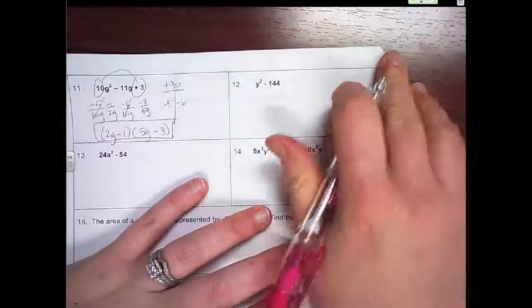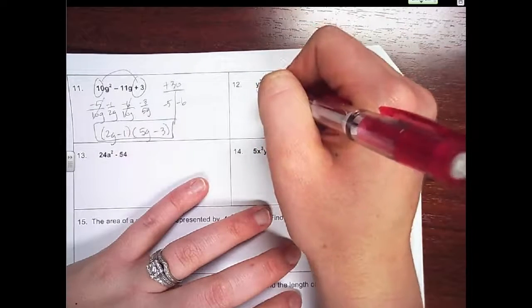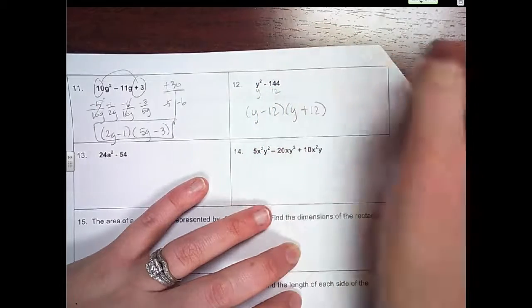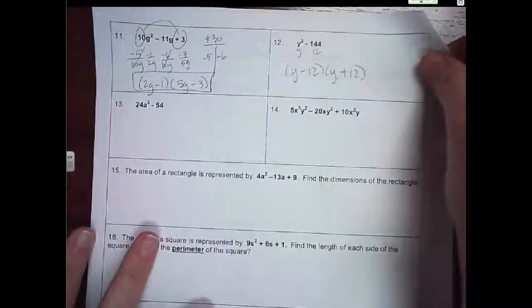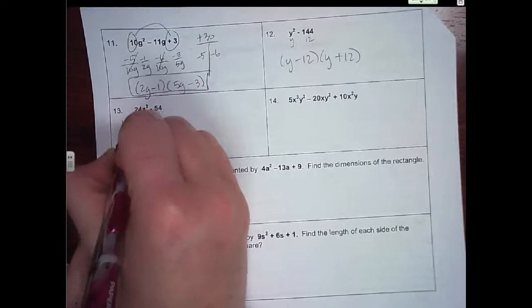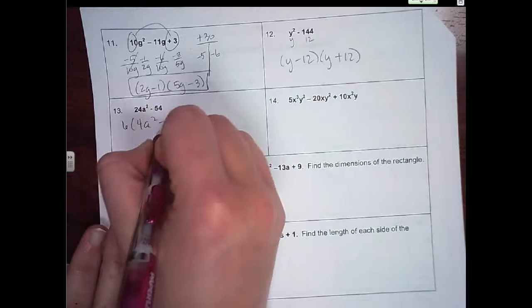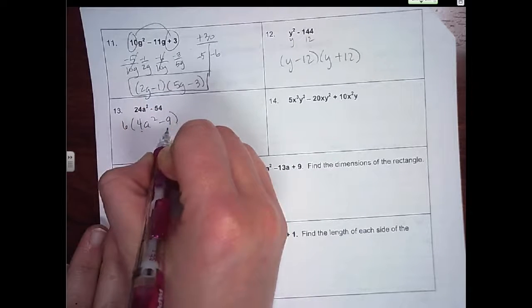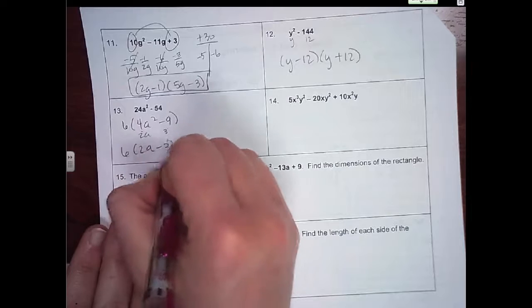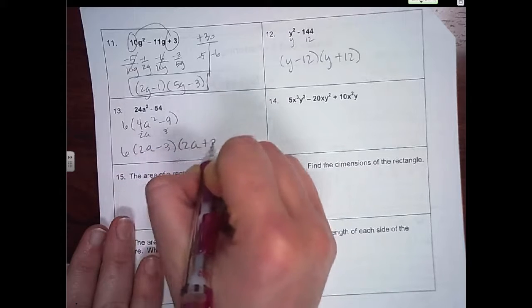Number 12, no GCF. I see that it squares y and 12, y minus 12, y plus 12. 13, take out a GCF of 6. 4a squared minus 9. These are both squares, so 2a and 3. So I get 2a minus 3, 2a plus 3.